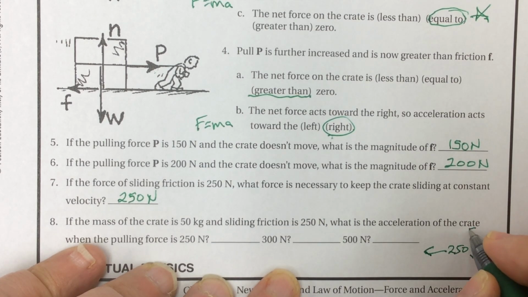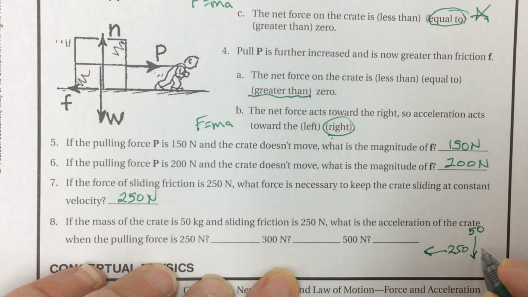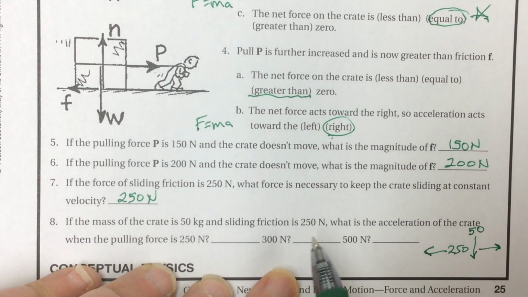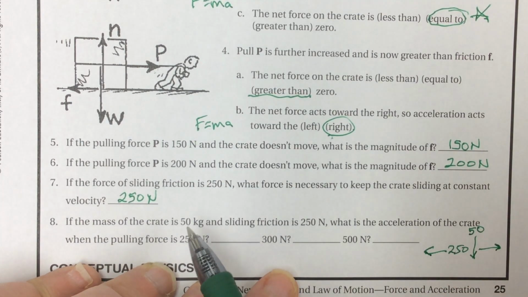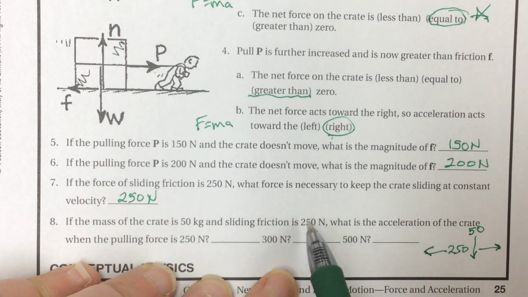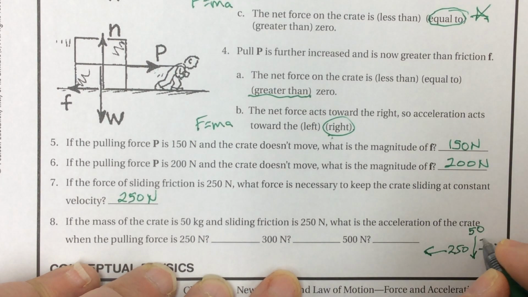I'm sorry, I'm getting a little confused. If it's sliding, the sliding friction is 250 newtons, so that's just in the back. What is the acceleration if you're putting 250 to the front?